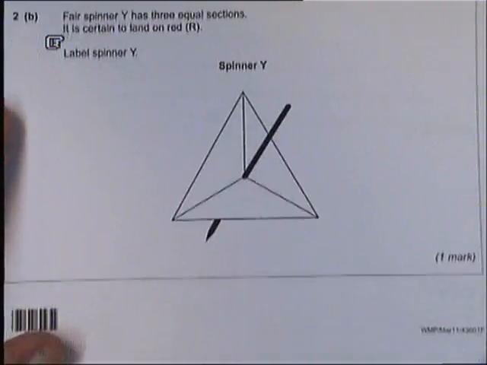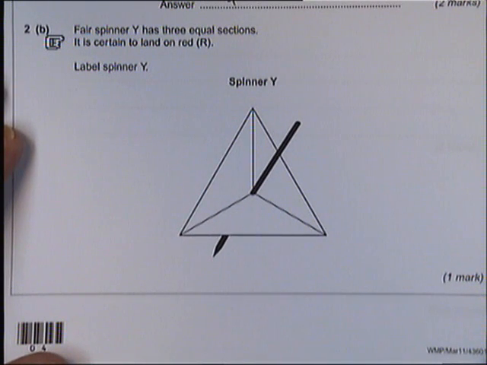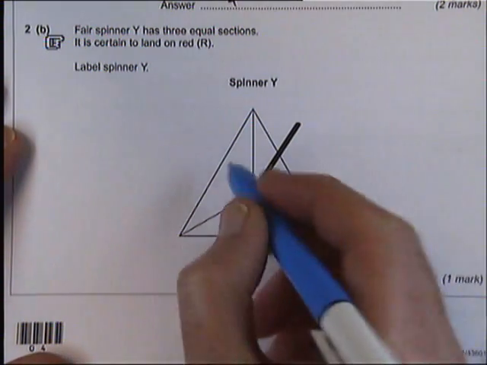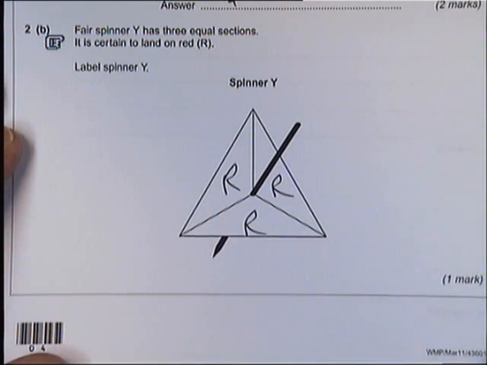We've now got a different spinner, 3 equal sections, and we're told it's certain to land on red. And we've got to label this spinner. Well, if it's certain it's got to land on red, that means it can only have red sections. So all the sections here, we just label R for red. That's that question done.